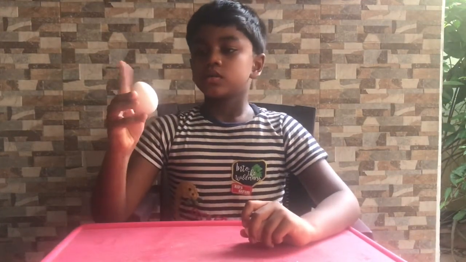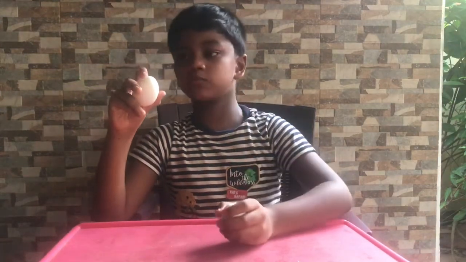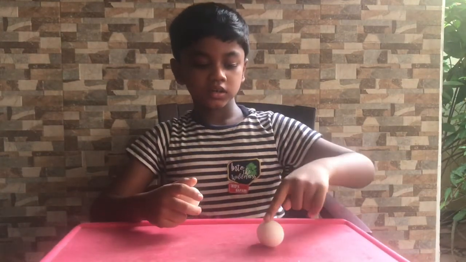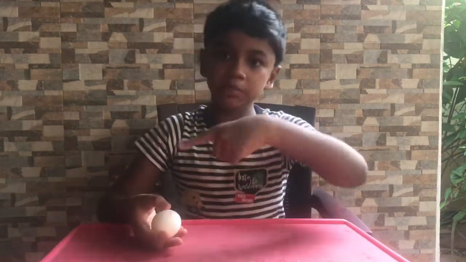You might be wondering. So liquids have less friction than solids. So since this is liquid inside, it has less friction. Since this is solid inside, it has more friction. But wait, what is friction? Friction is the force which makes it harder to move. So since this has more friction, it makes it harder to move, so it stops. But since this has less friction, this can actually build up momentum to keep on spinning.